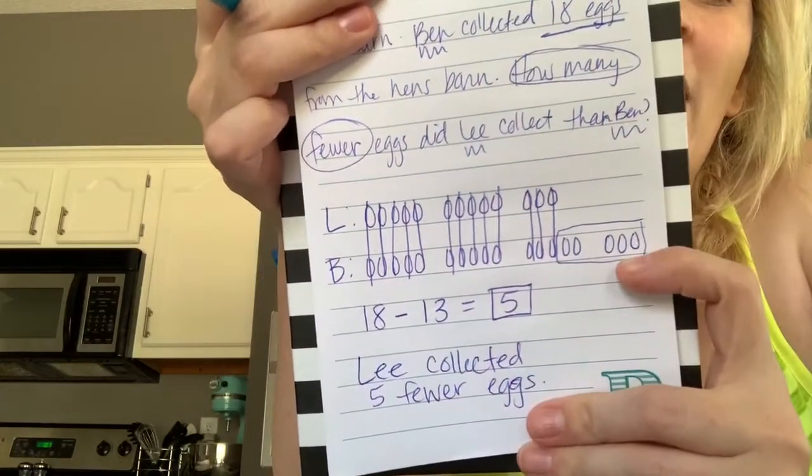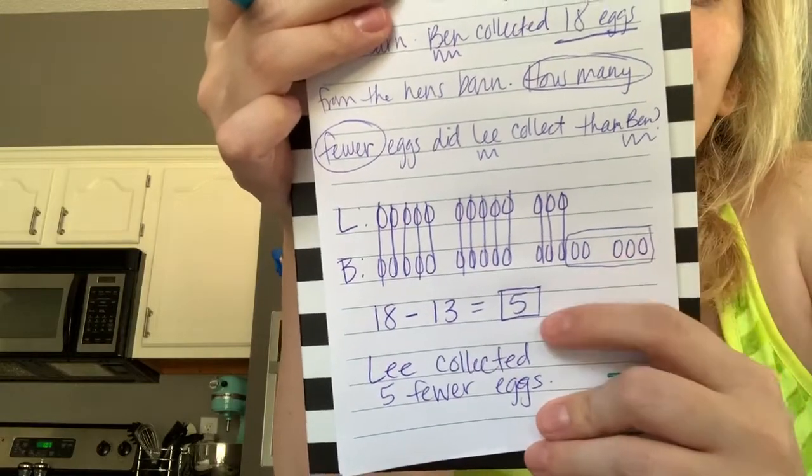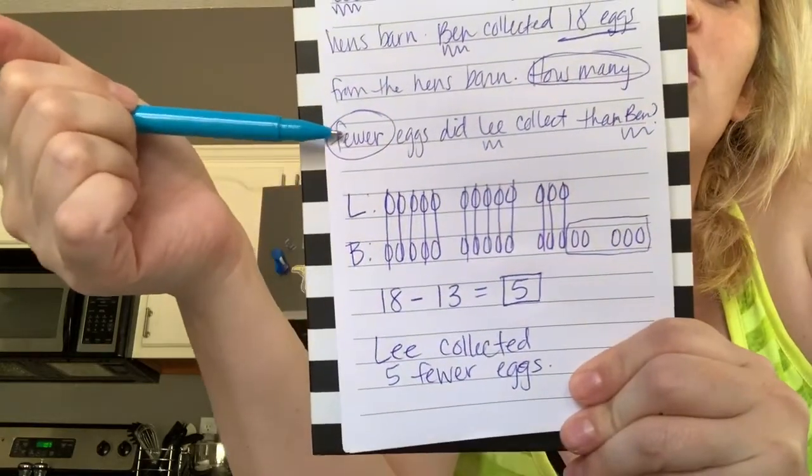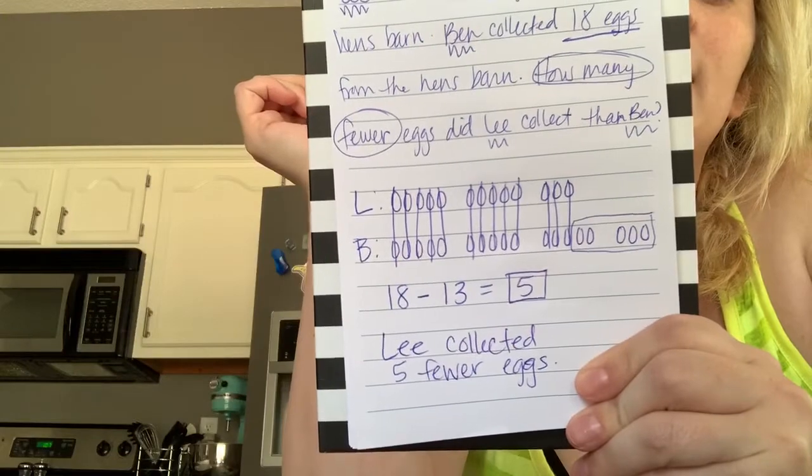Even though it's the same strategy, same boxing off, same way of doing it, we just have to use the words in the question to help with our sentence. So it's all the same thing. We're taking away and matching up. We're just using different words for that one.